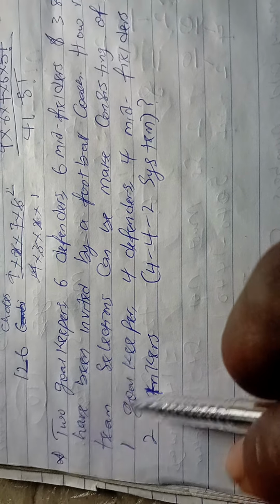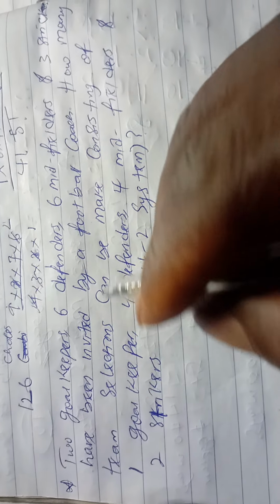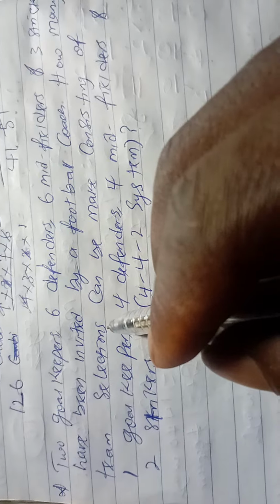So you cannot pick a goalkeeper from defenders. No, there's nothing like that. So you can only choose 1 goalkeeper from 2 goalkeepers. How many choices can be made consisting of 1 goalkeeper?